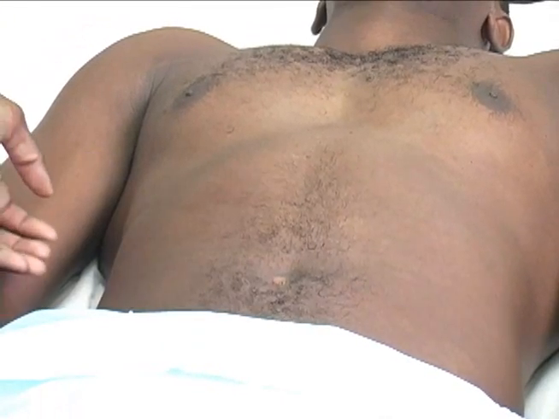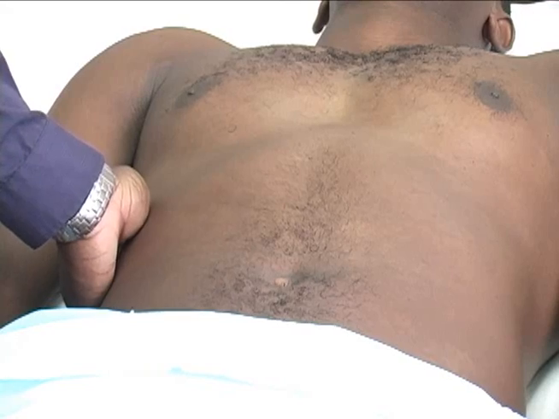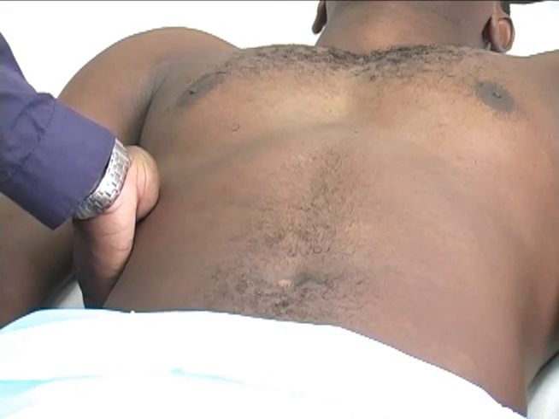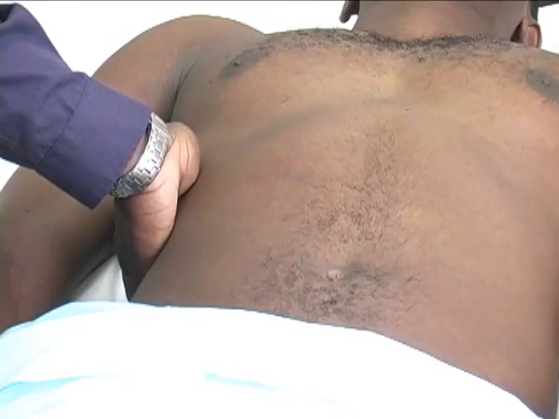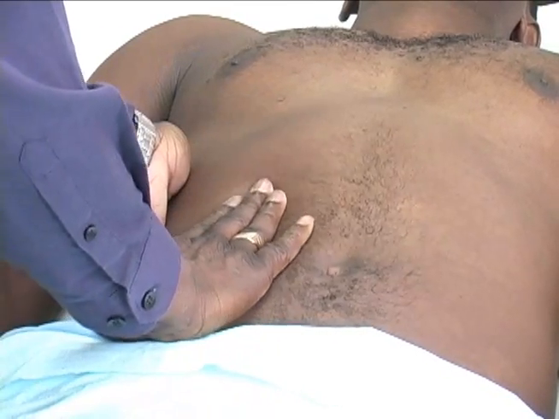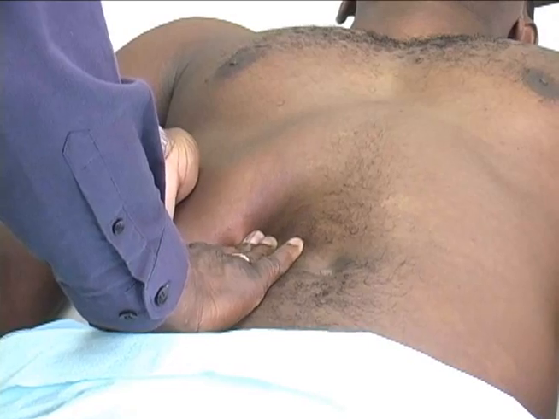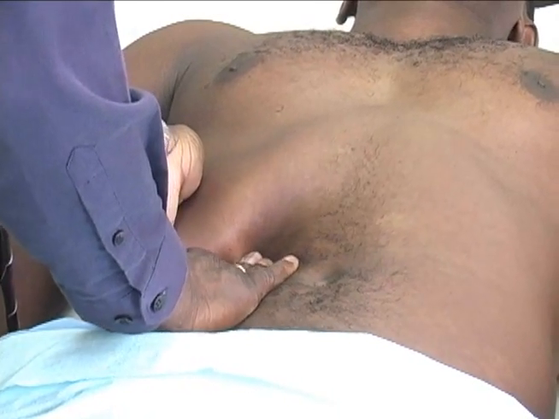One may also place the left hand parallel to and supporting the right 11th and 12th ribs, pressing anteriorly while palpating, and this may make the liver more readily palpable.